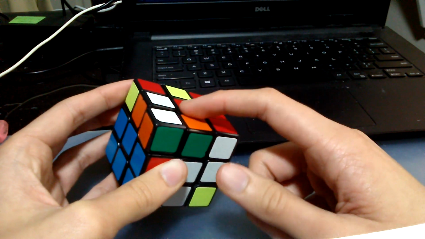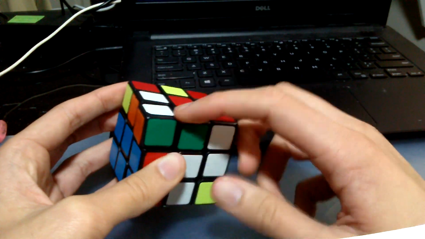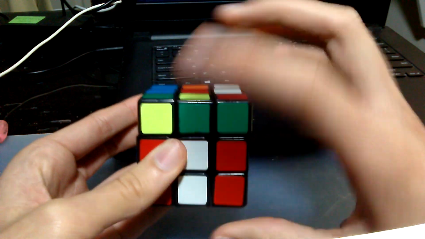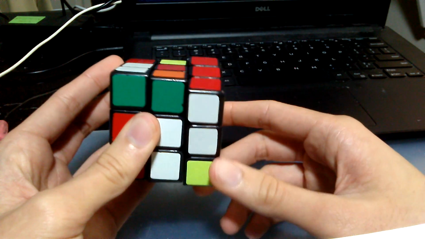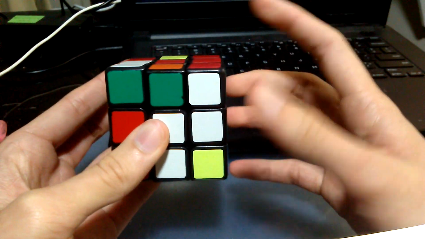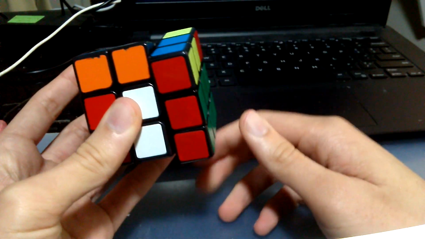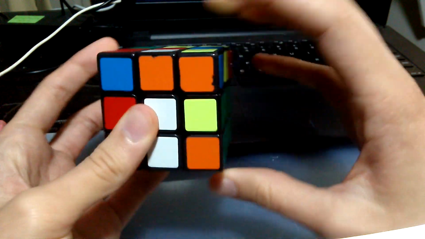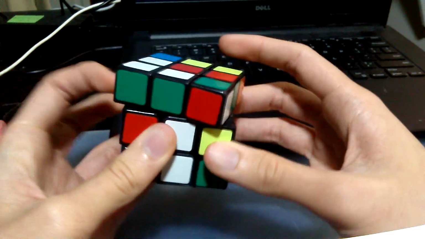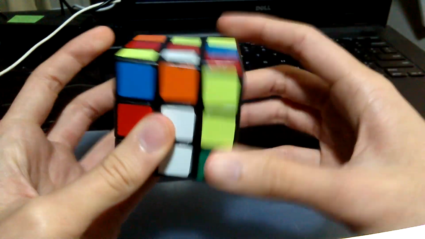So the two main ways I solve this case is just the CFOP way, like you insert it in the back and then solve it. Or there's this case, or this way. So I don't really know the inverse of that too well.